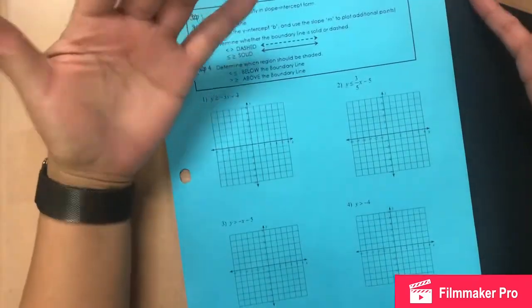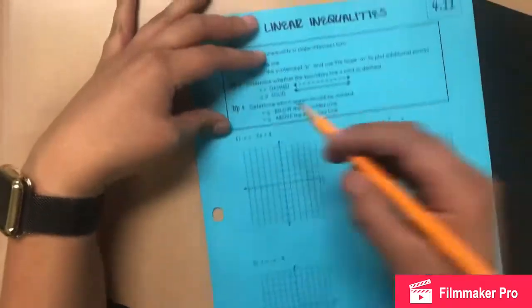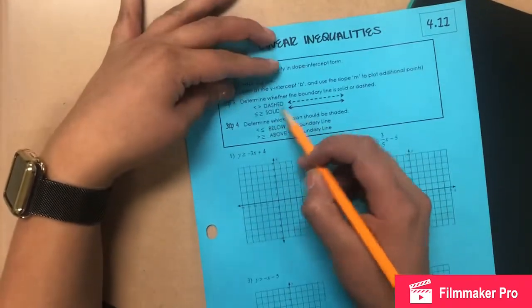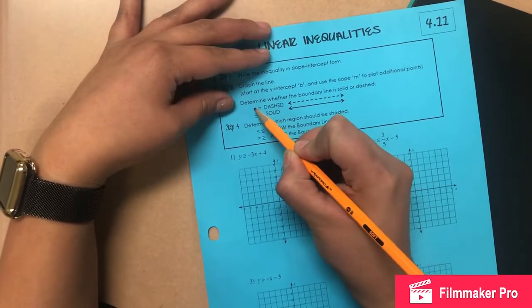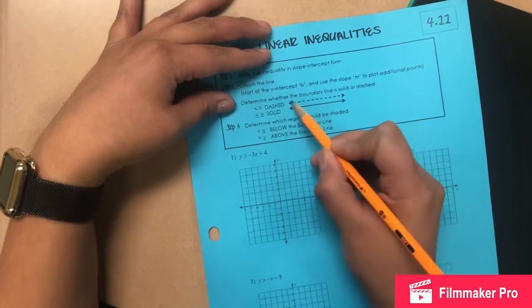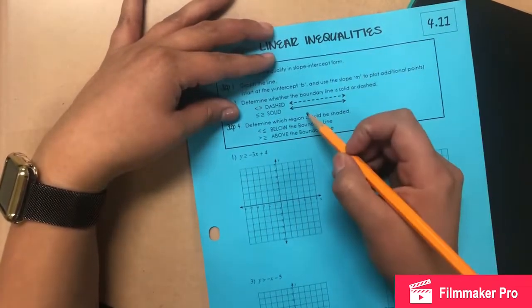Luckily for today, these equations are already in slope-intercept form, so you don't have to worry about converting from standard to slope-intercept. We're going to graph like normal and then talk about the basics. Just a little preview, okay? When it comes to inequalities, if you have the less than or greater than symbol, we are going to use a dashed line. Sometimes I call it a dotted line, so it's whichever you prefer.